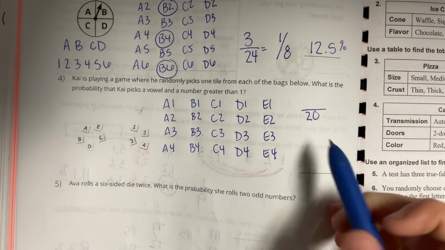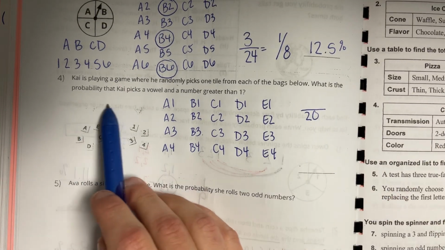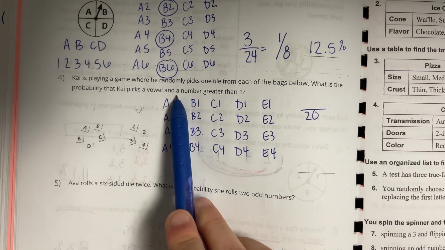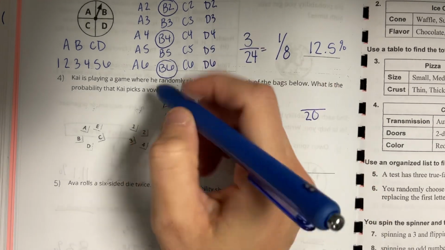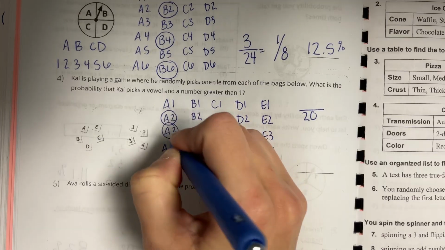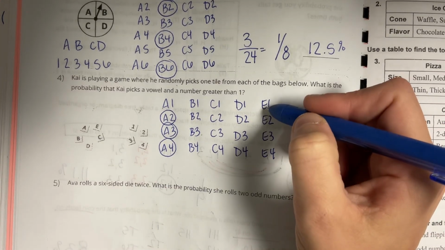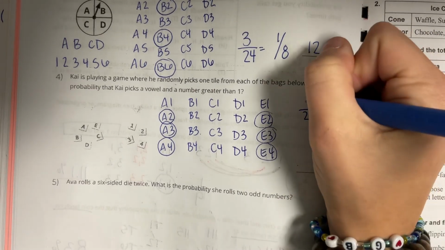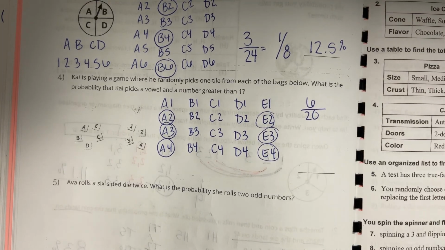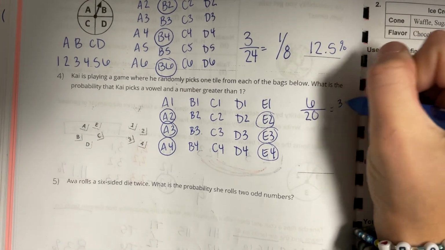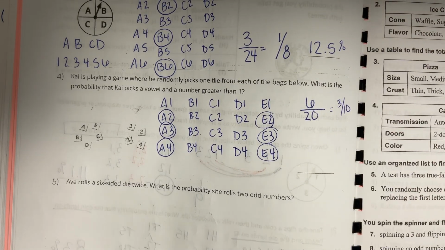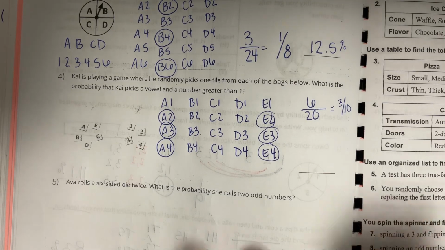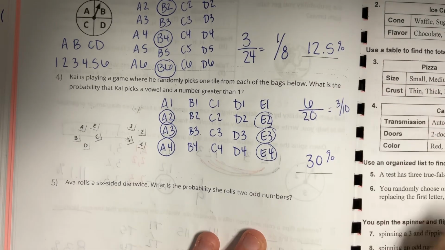We're going to circle what we want to have happen. So what is the probability that Kai picks a vowel? So vowels would be A and E, and a number greater than 1. So that could be A2, A3, and A4. Or he could get the vowel E and get the number 2, 3, or 4. So there are 6 circled items, 6 favorable outcomes, which simplifies into 3/10. We would divide our number and multiply it times 100 to get an answer of 30%.